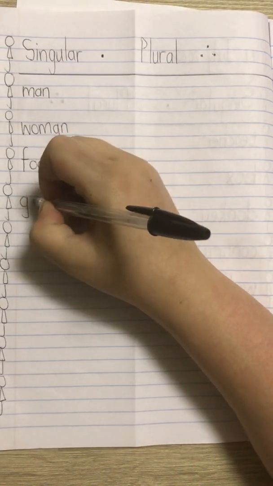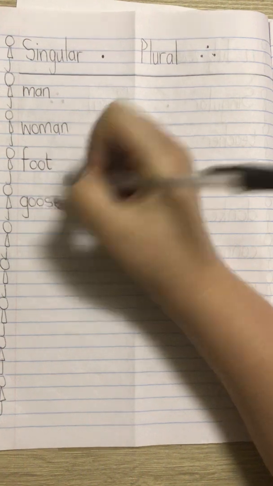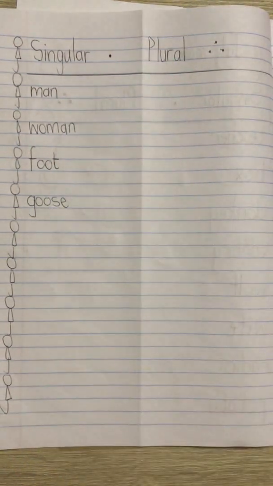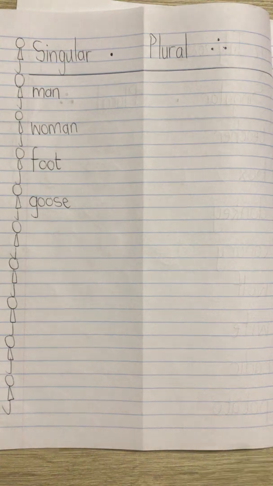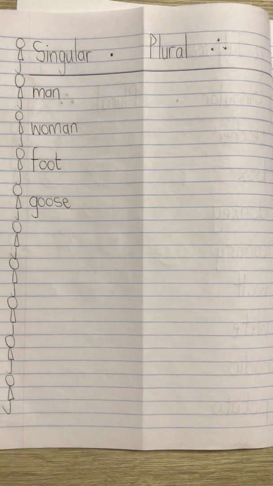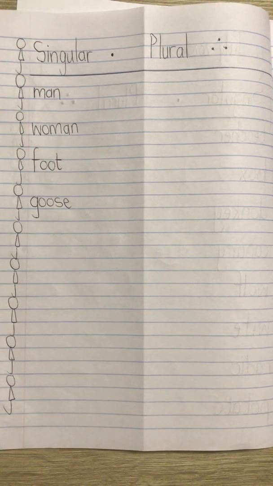This one follows the same rule as foot. Goose. There's actually no rule that says if a word has a double o, it has to change into whatever it changes into. There's no rule like that. These are just some exceptions to the normal rules that exist for plurals. So, according to the rule, we would have to say gooses, but we don't say there are many gooses on the farm.